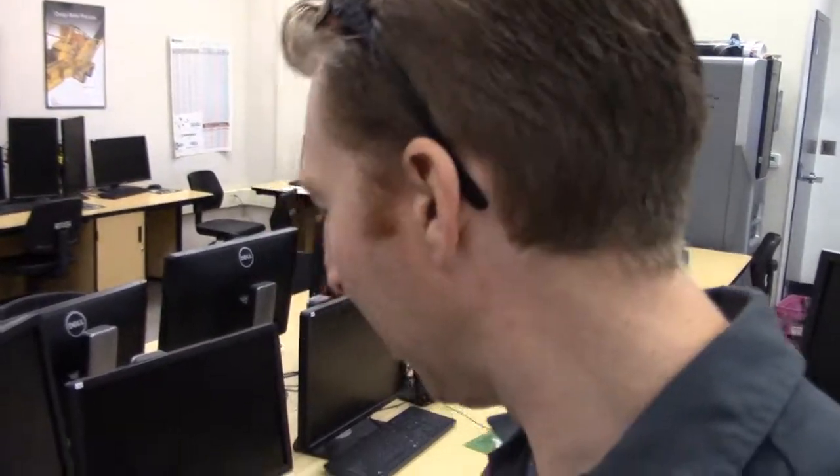And then if things go really right, we'd make 32 of them and outfit a new computer lab space. Cool. So that is that project.